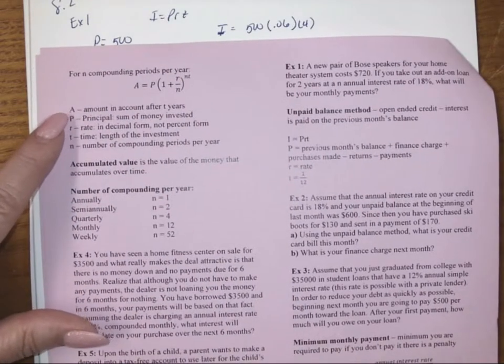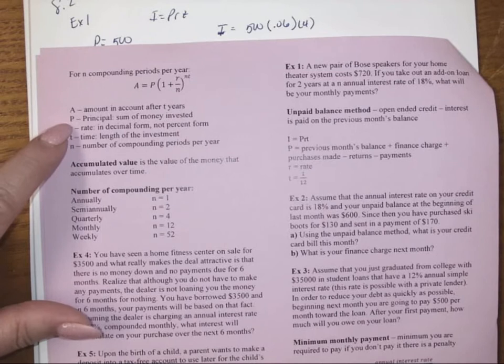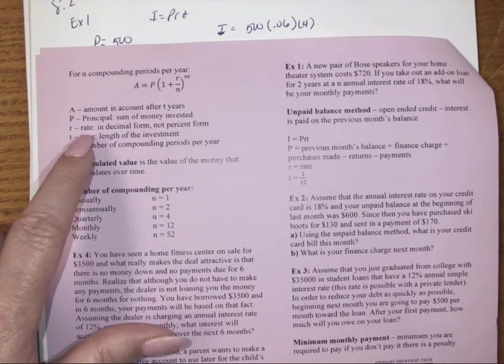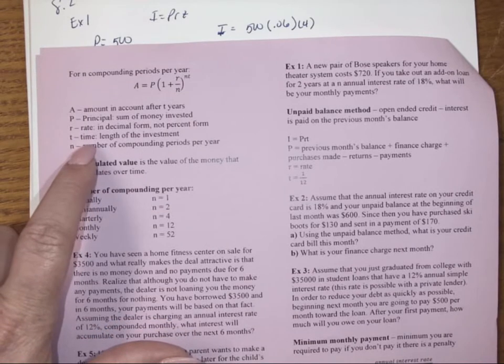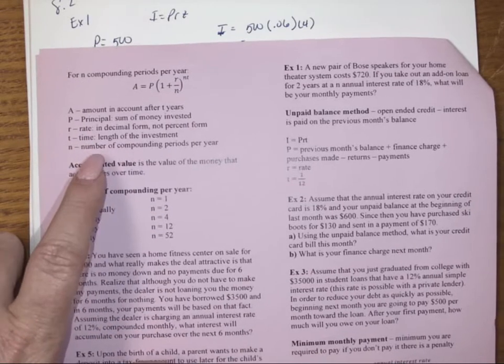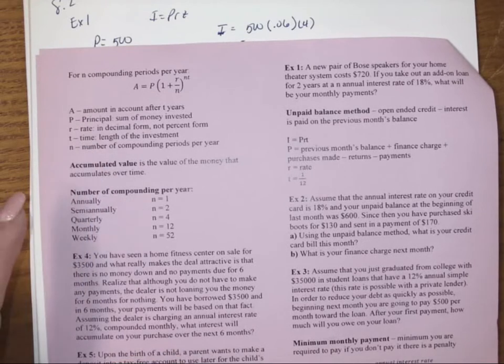A is the amount in the account. P is the principal, which is the same thing: how much did we put in or how much did we borrow. R is your rate in decimal form. T is the time, the length of the investment. N is the number of compounding periods per year.